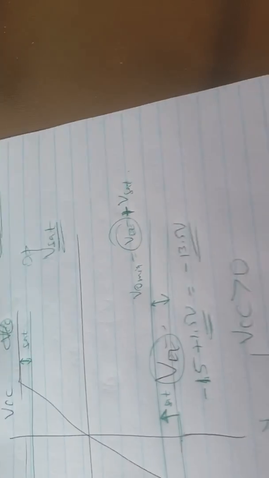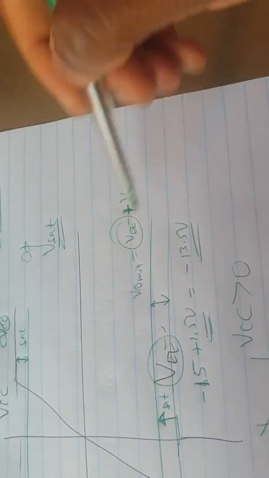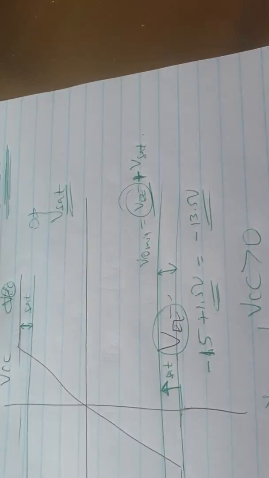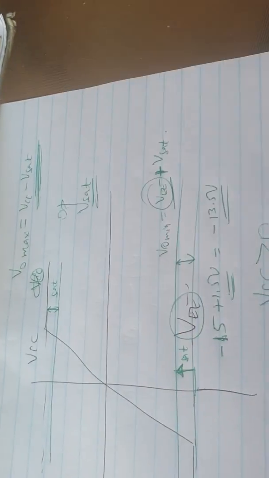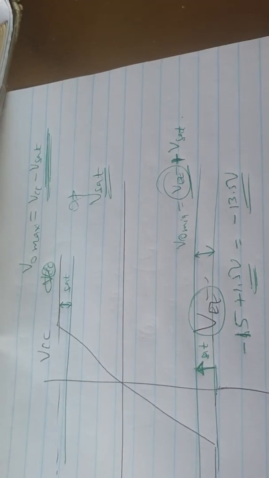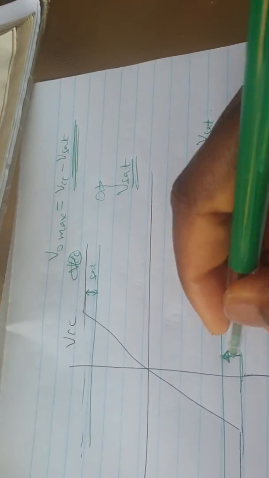It goes to a maximum of VCC minus VSAT on the positive side and a minimum output voltage of VEE plus VSAT. Of course, VEE is assumed to be a negative voltage. That's why it reduces after adding VSAT to it.